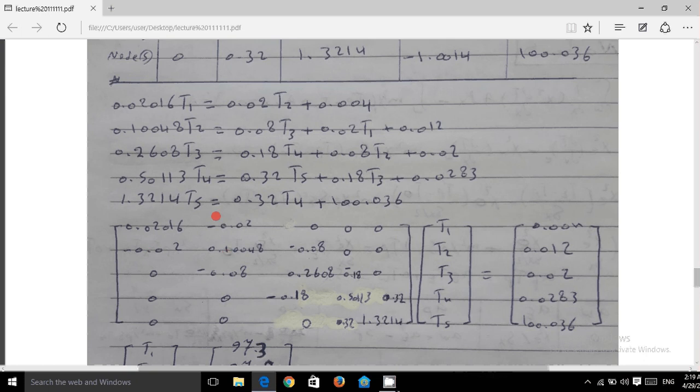Node 2 is equal to 0.10048 T2, and node 3 minus 0.08. I don't have T4 or T5 in this. So the same way you can write the whole matrix.